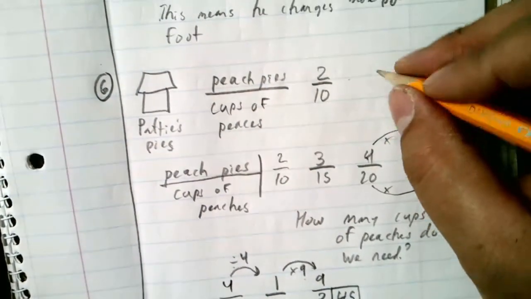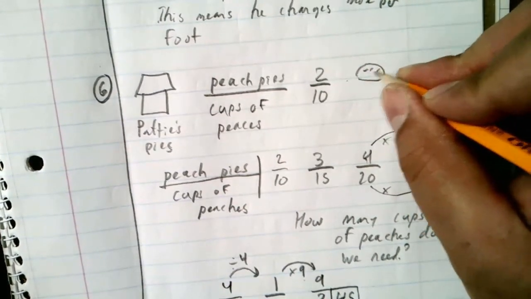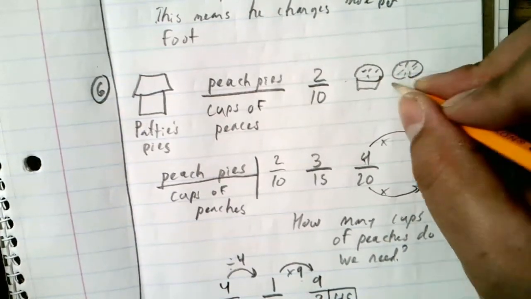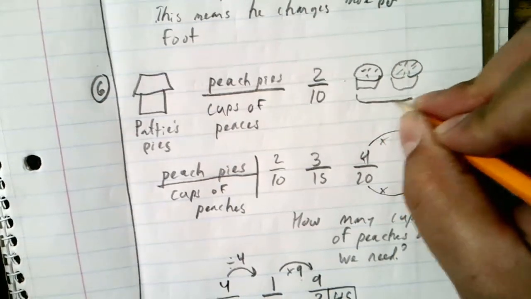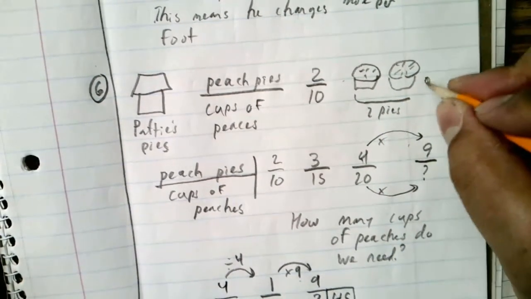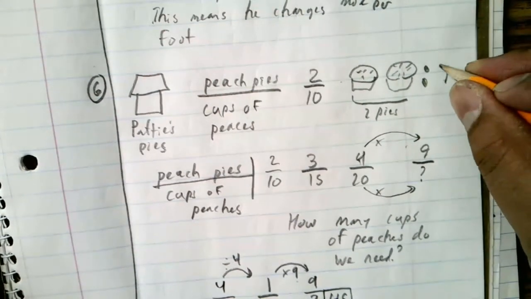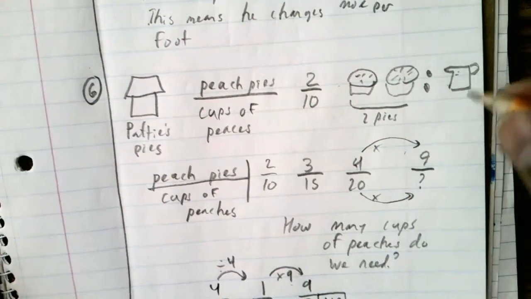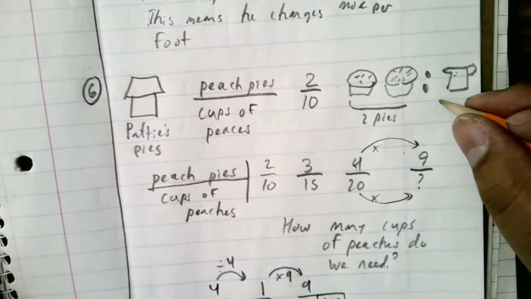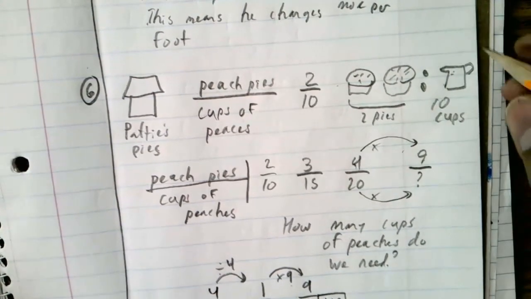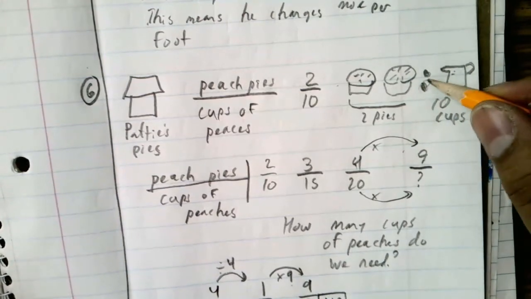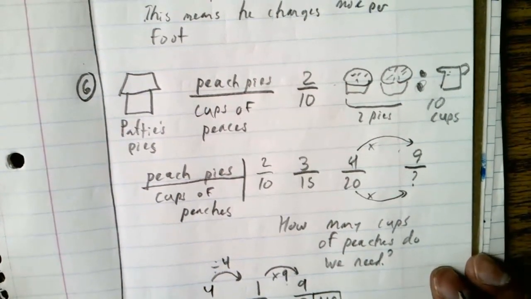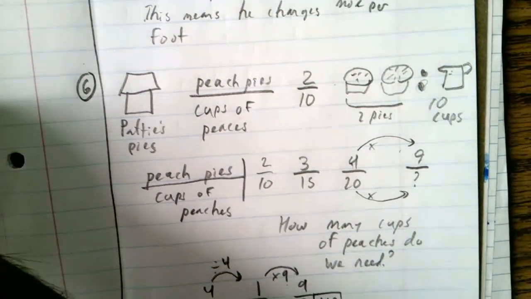I could have drawn, you know what? I could have drawn something like this. Here's my pie. And again, I'm not an artist. You know this. I said it before, but I want to understand what's going on. Here's my pie. 2 pies. And I need the measuring cup. Again, I'm not an artist. I keep saying that because I want you to understand that I'm still doing it, even though I'm not an artist, so you can too. 10 cups. Right? Colons tell you it's a ratio. Pies to cups, right? Of peaches. And that, my friend, is it for the independent practice.